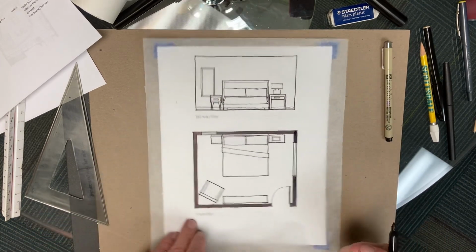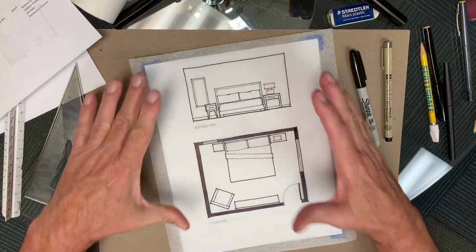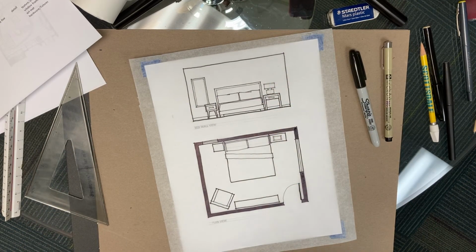And there you go. That is all of my line weights for the floor plan and the elevation. All right. I'll see you in part 2.